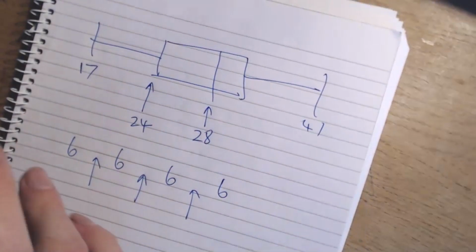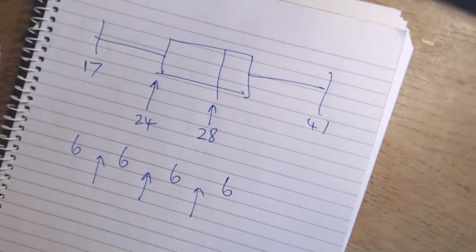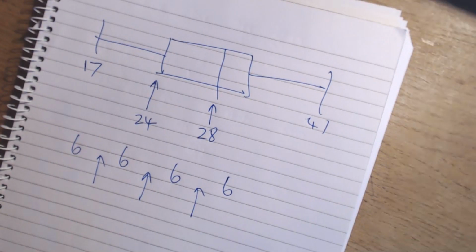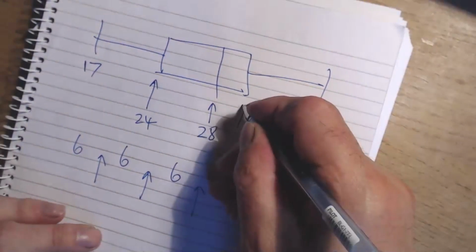Our upper quartile is going to be halfway across the top 13. So that's going to be the 7th last. 1, 2, 3, 4, 5, 6, 7, which is going to be 32.